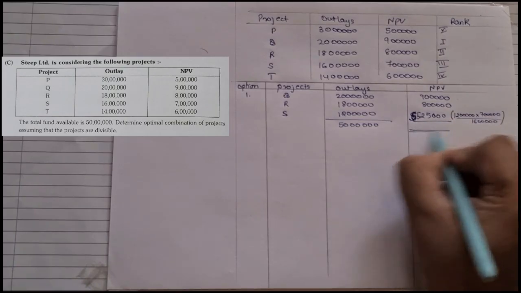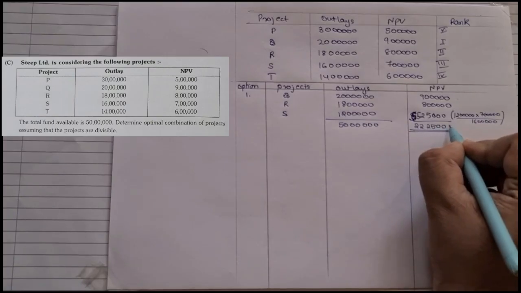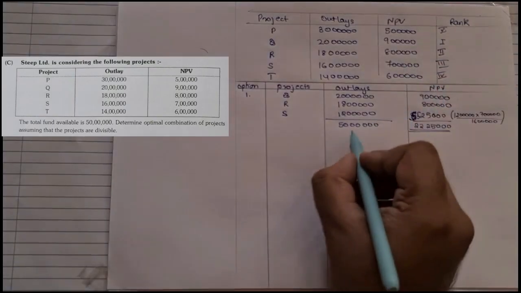When I total it up, my total NPV comes to 22 lakhs 25,000. This is using the first option.